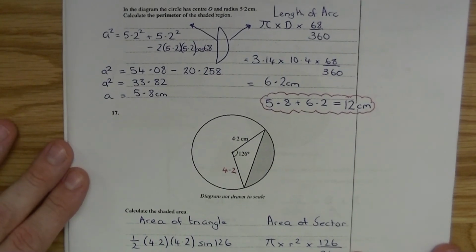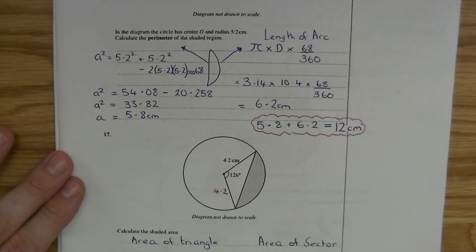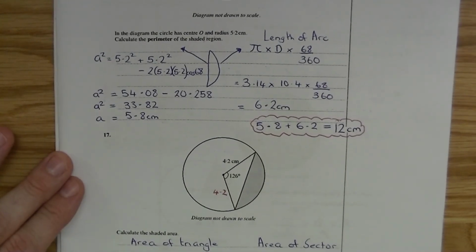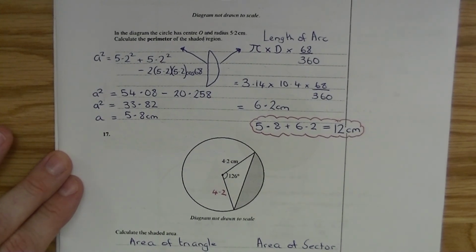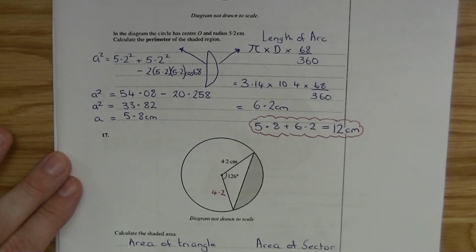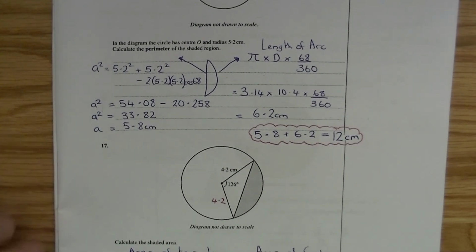Arcs and sectors. What we're going to do actually is I'm going to take a break there. I'm going to pick up with arcs, sectors, similar shapes, and go back and have a look at spheres in part 3. Hopefully I'll see you in part 3. I'll catch you later.